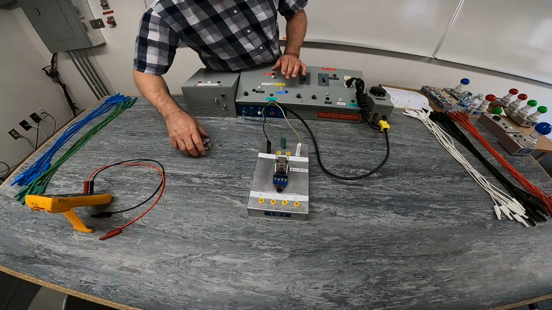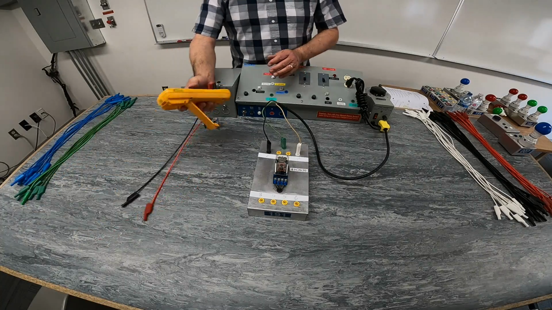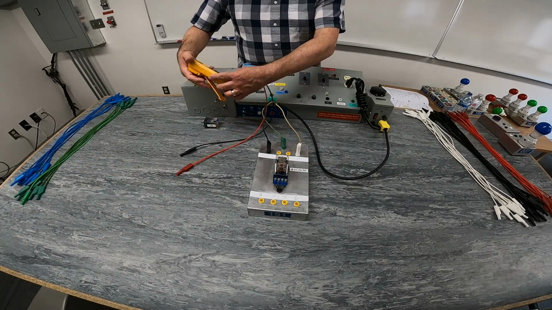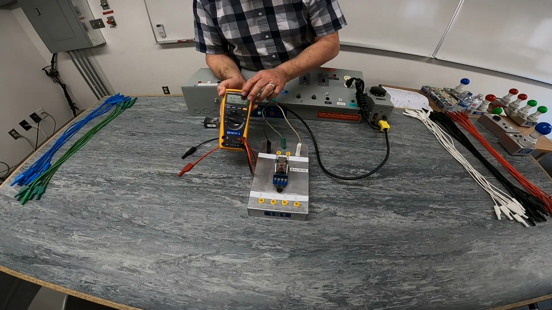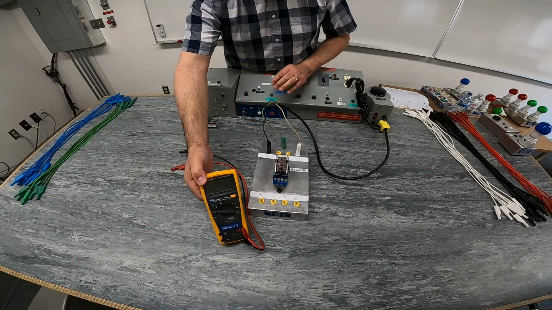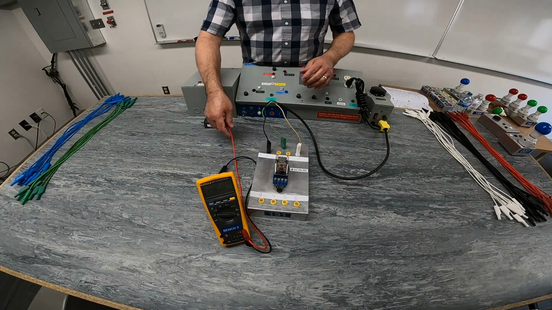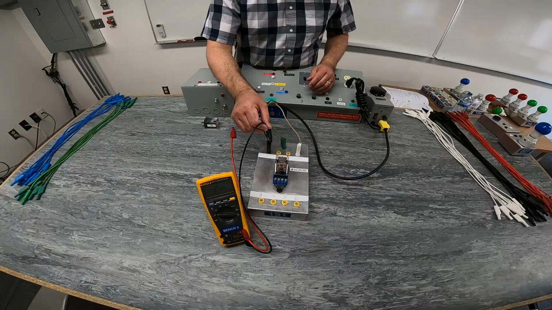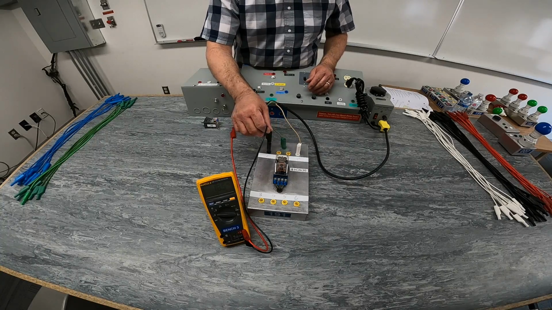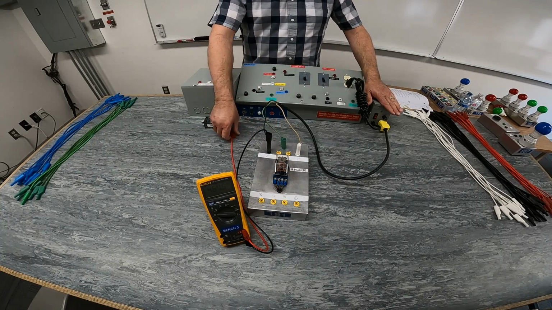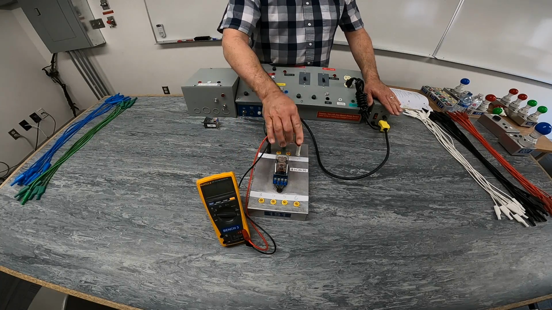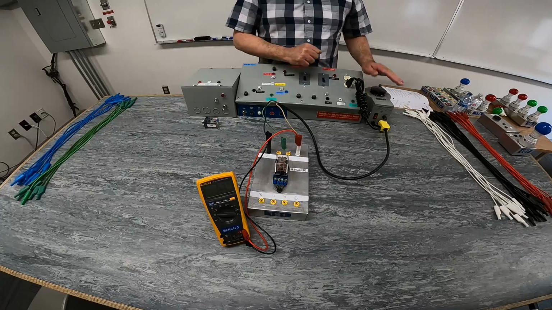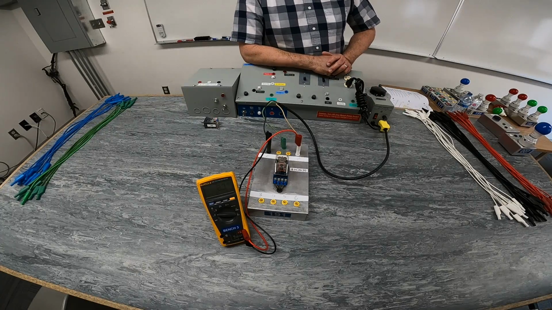Now what I'm going to do, just to show us, and hopefully you can see this, I'm going to be using my voltmeter, and I'm going to set it to AC volts here, and we're actually going to measure the voltage coming out of the Variac and see at what point my coil creates enough magnetism to kick in my armature.